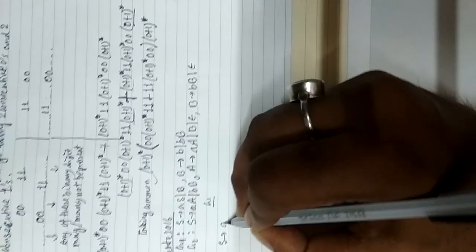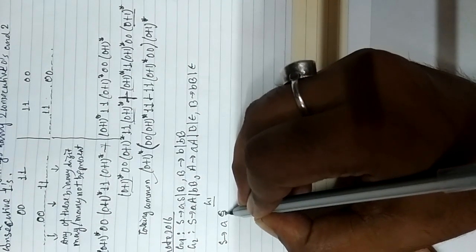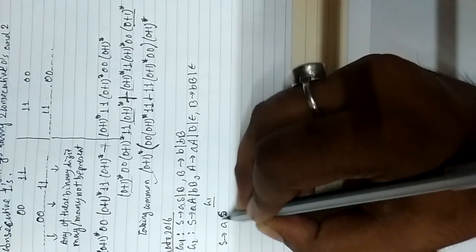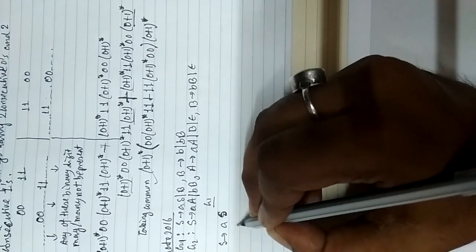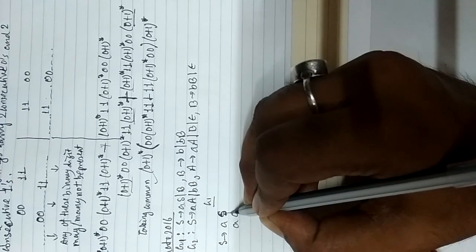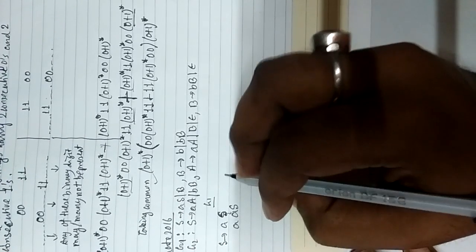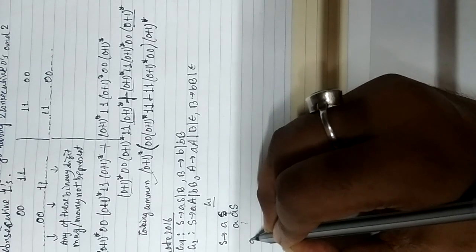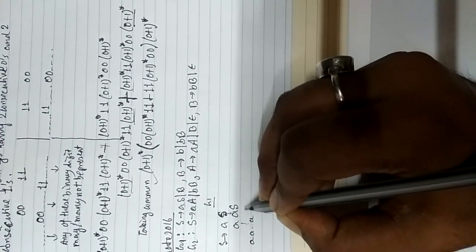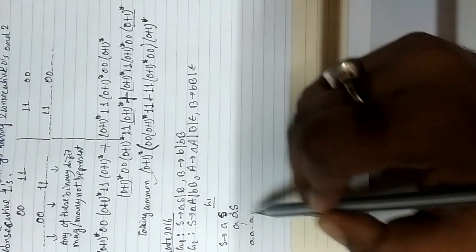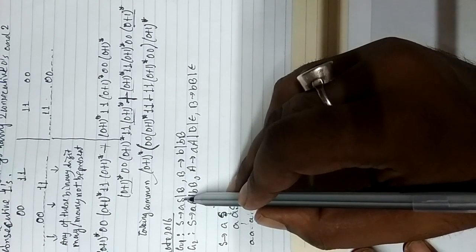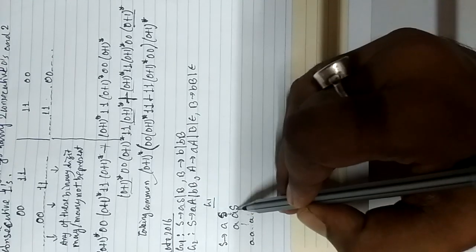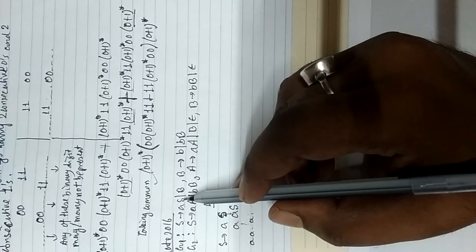So we get S to AS. Okay, and again you can expand this S. You can substitute this S as AS again, and you can go on substituting. Ultimately after n substitutions you get, suppose, n A's, and finally S is there, and ultimately you have to replace these A's by some terminals. So we know S goes to AS, and S also goes to B.